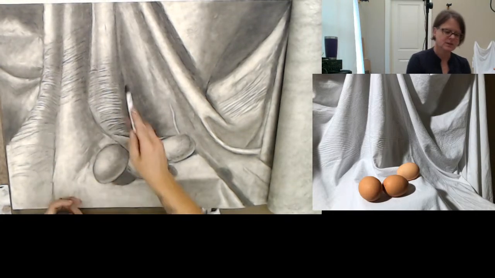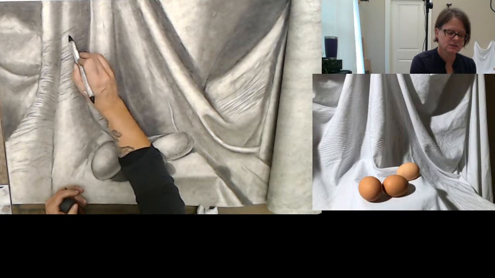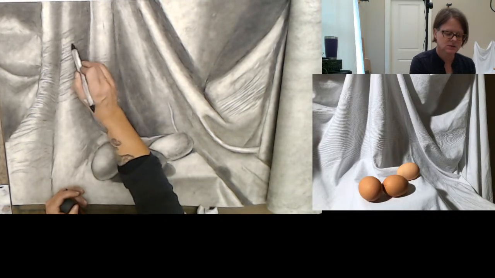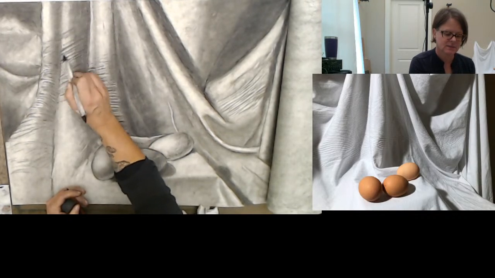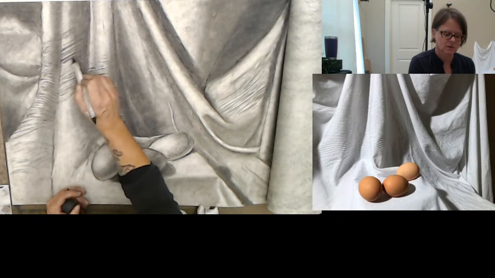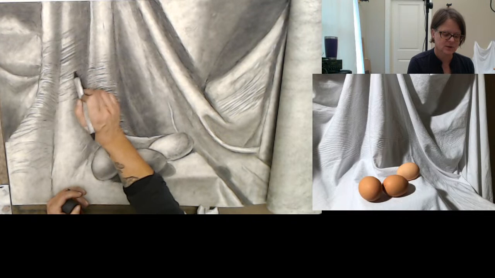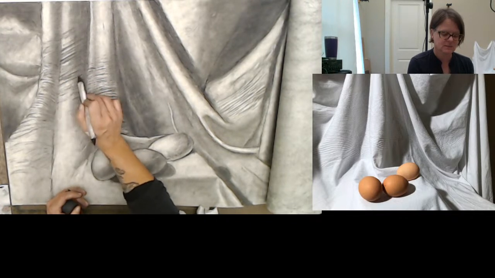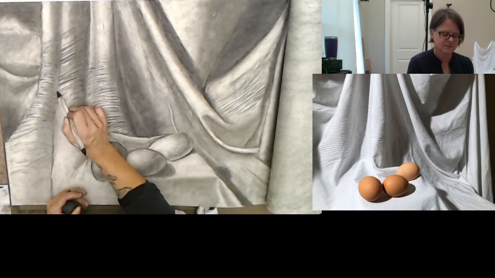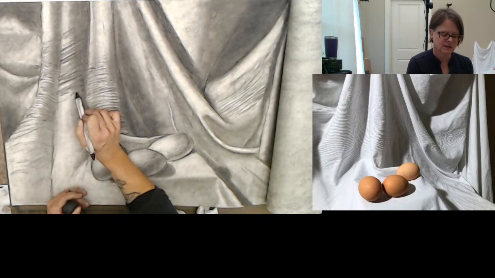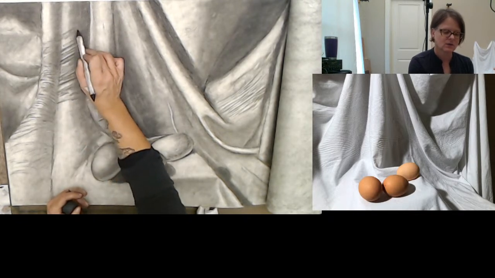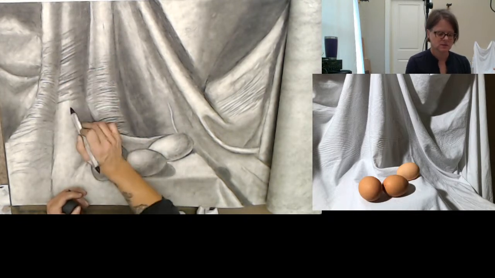Alright, so if I'm putting in these lines, I'm going to just go back and diffuse them out a little bit. I don't know if that's the proper term, but make them fuzzy a little bit. And then I'll go back in and put in some light where I want them to be.